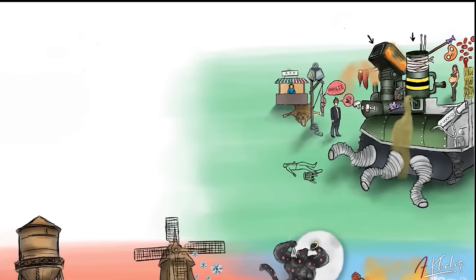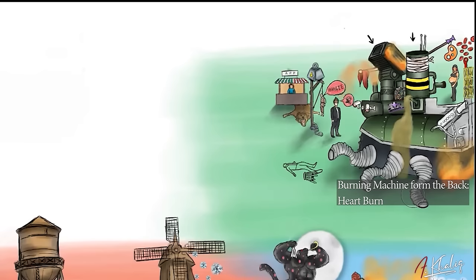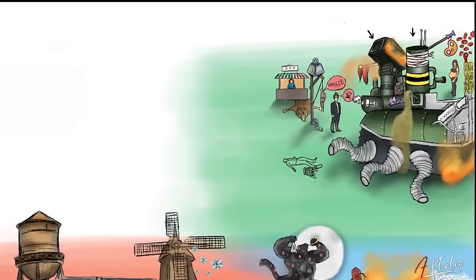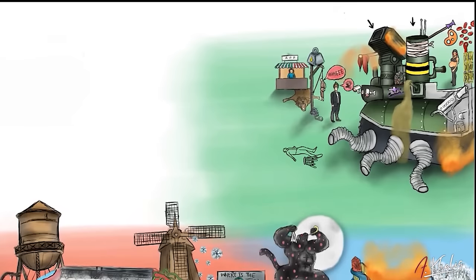Okay, so besides anemia and jaundice, what else are you going to ask the patient? Well, you're going to ask about the heartburn. So I'm going to represent the heartburn by this flamey butt of the machine. Well, really? Your heart lies in your butt? Anyway, it's heartburn.